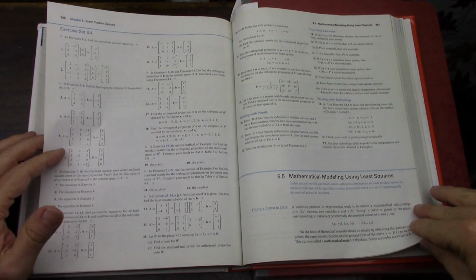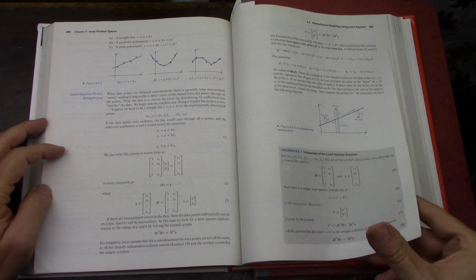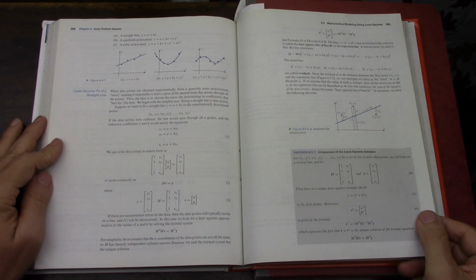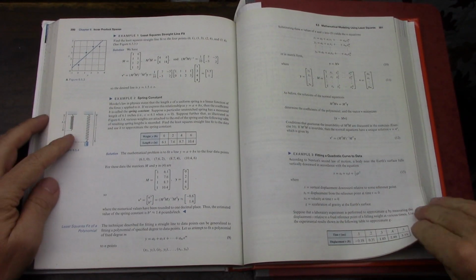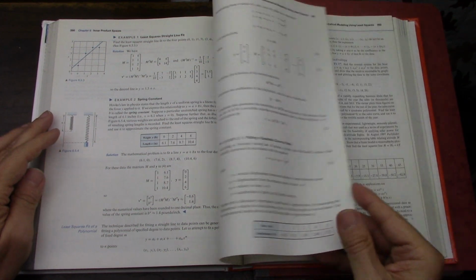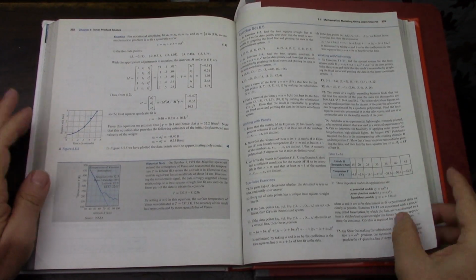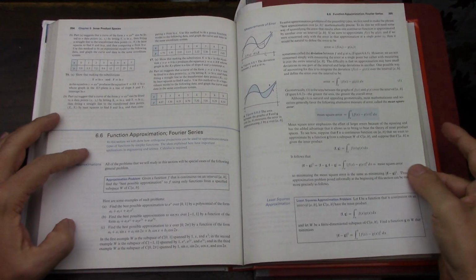And then there's mathematical modeling. For this one, I actually only did one problem, got it partially wrong, but I understood what I needed to do, and I called it quits and moved on, because it was really just like the previous section, but with different data. And then the use of Fourier series.